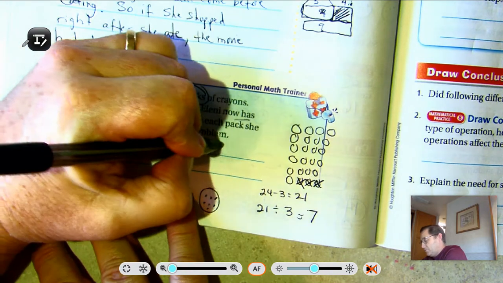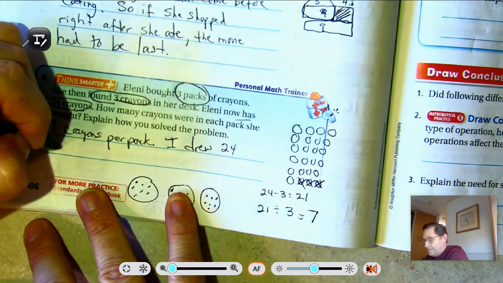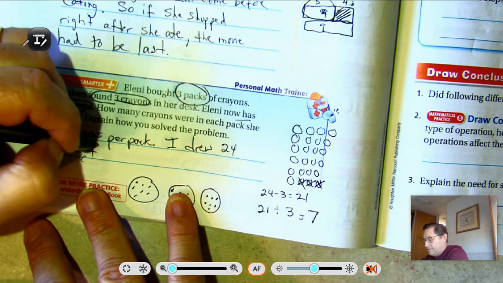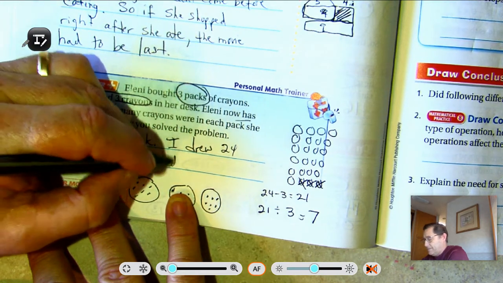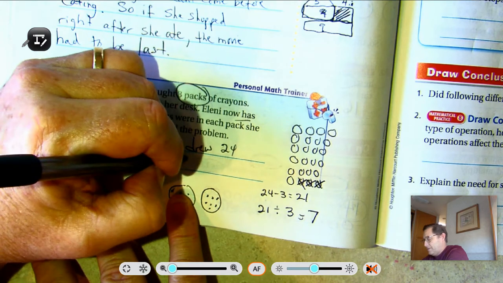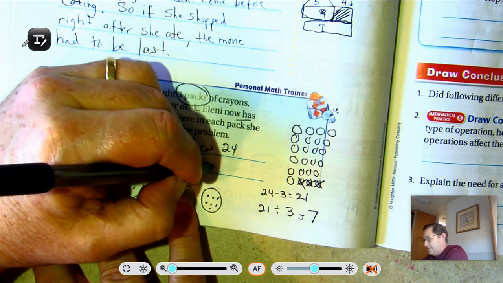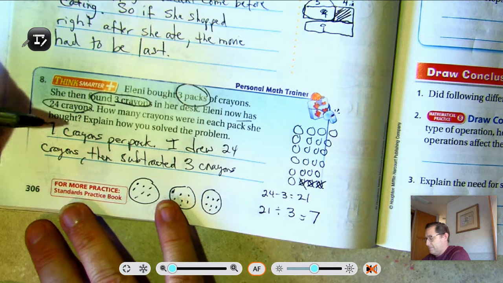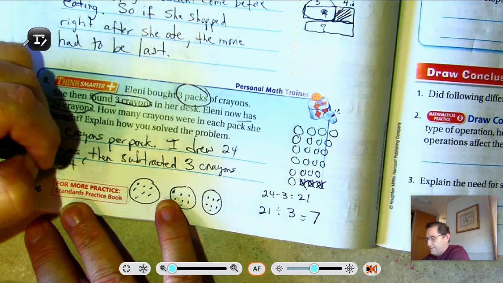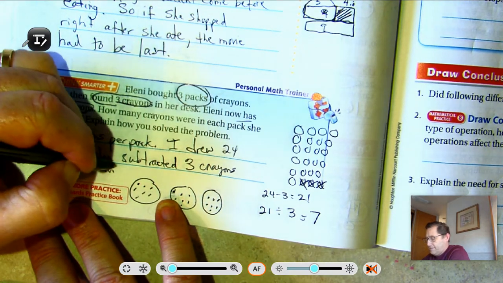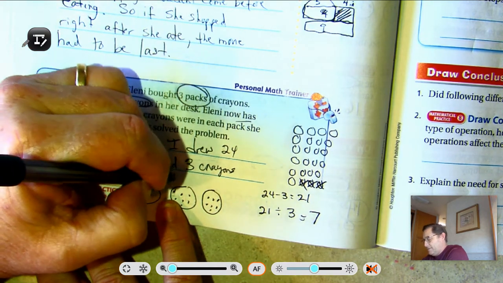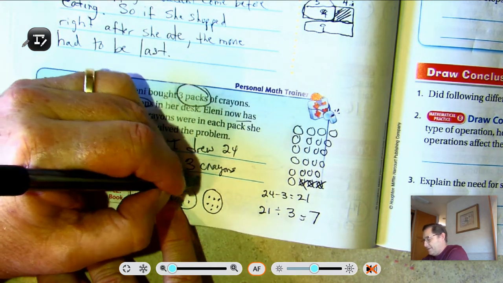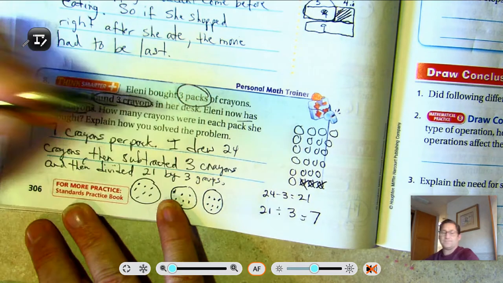I drew 24 crayons, then subtracted 3 crayons, and then divided 21 by 3 groups.